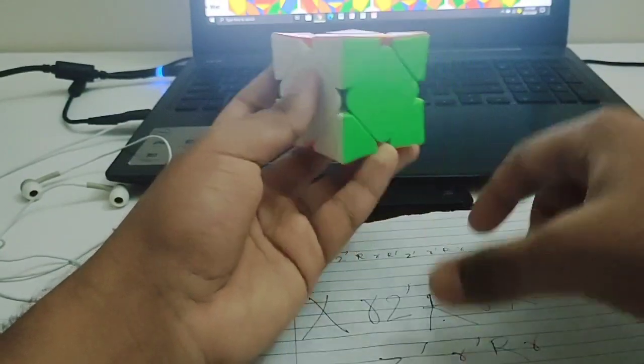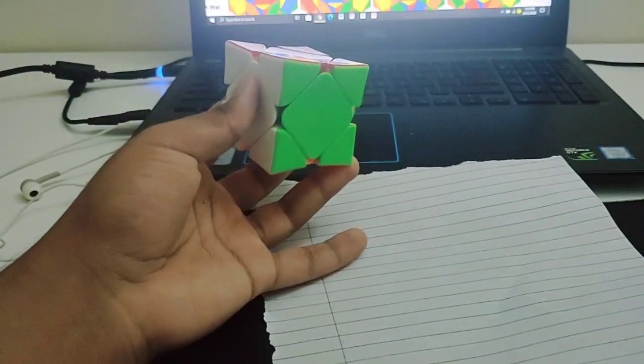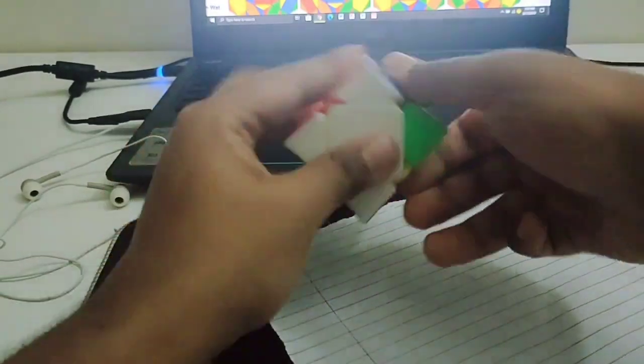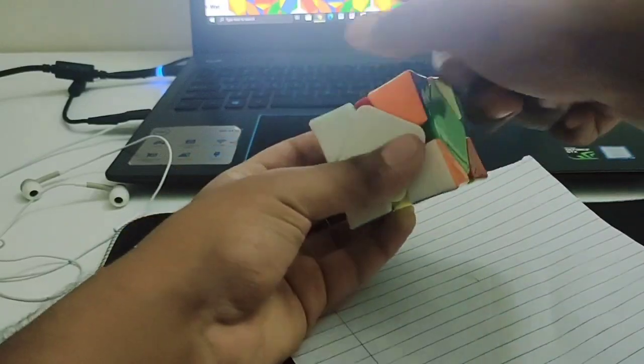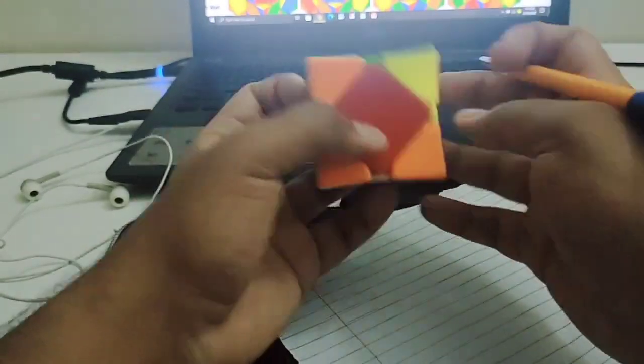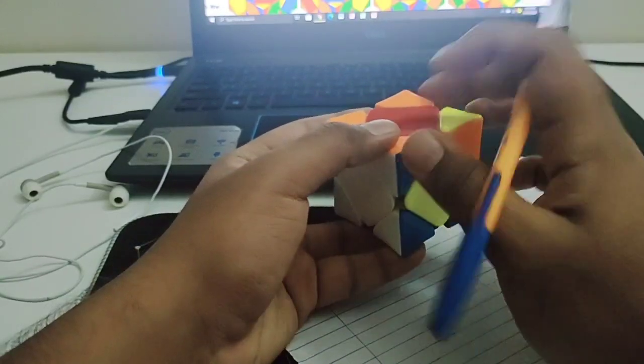So we'll just write out the moves. Now for this alg you gotta remove this out, so we'll do that. Okay, first of all we have this alg here. I'm gonna bring this down here. The alg starts from here.